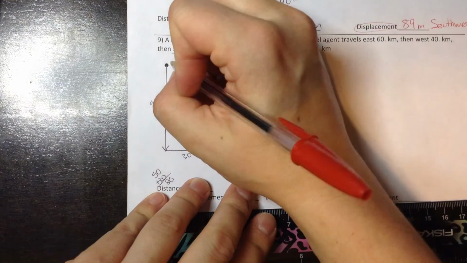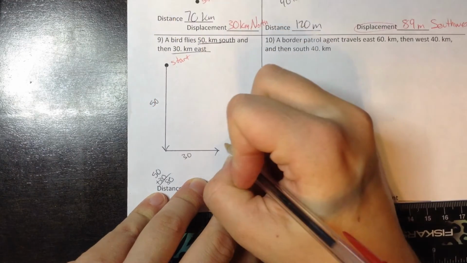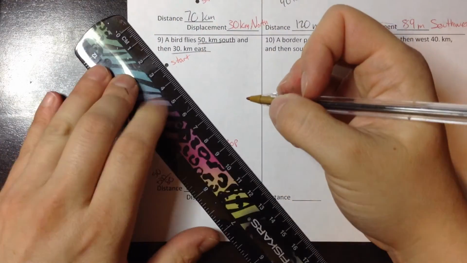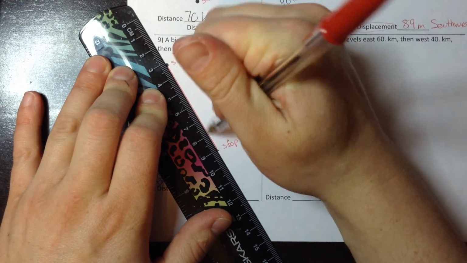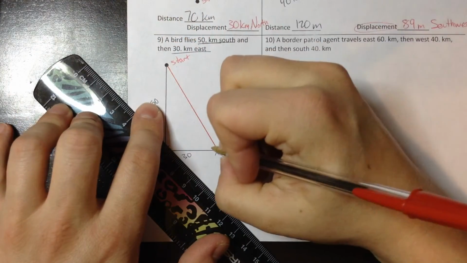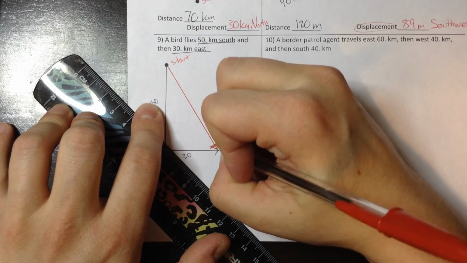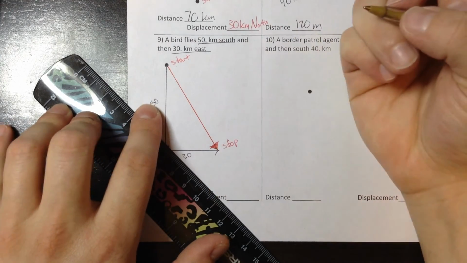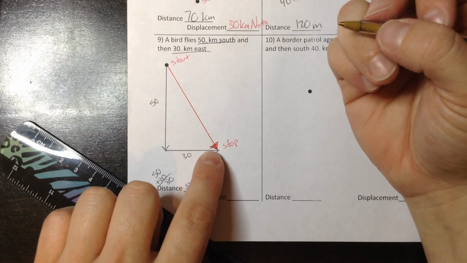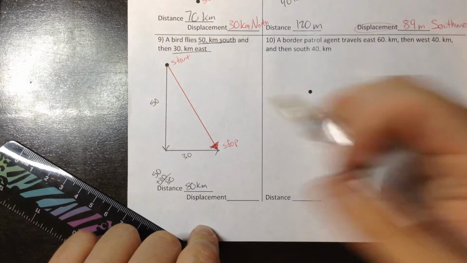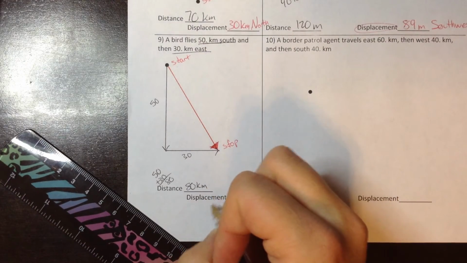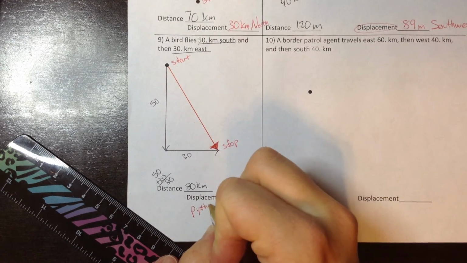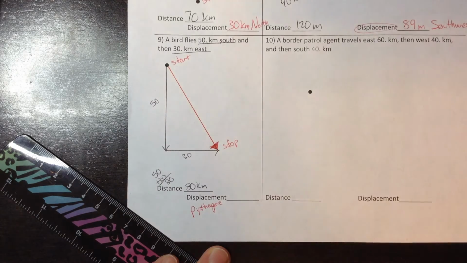Displacement is a straight line from where you start to where you stop. Draw an arrow pointing at where you stopped. How long is that arrow? It's tempting to measure it with a ruler, but I need you to use the Pythagorean theorem because we have here a right triangle.